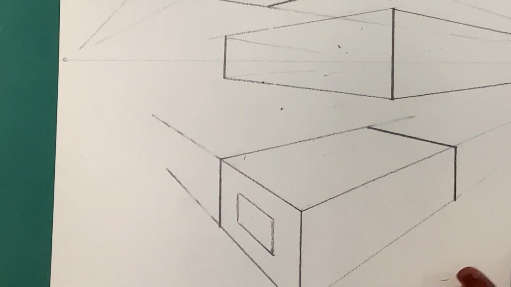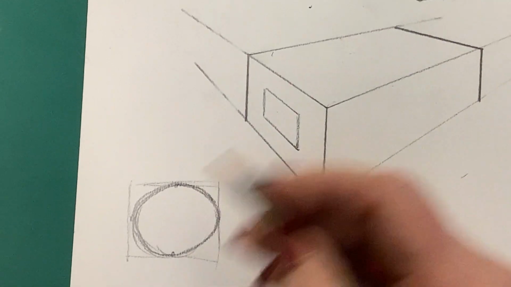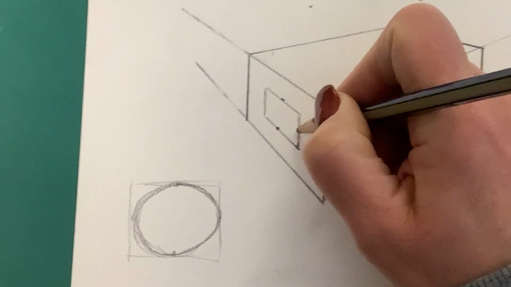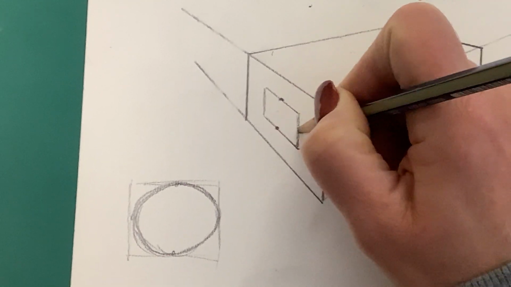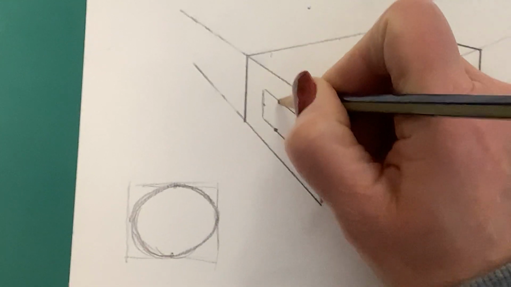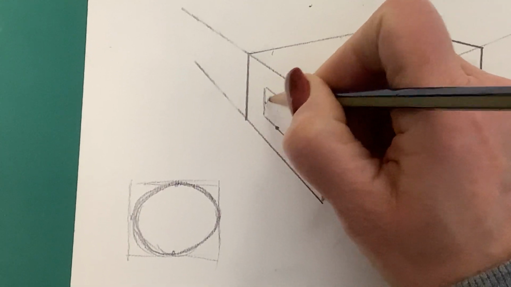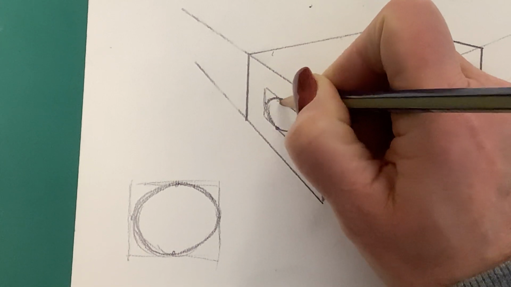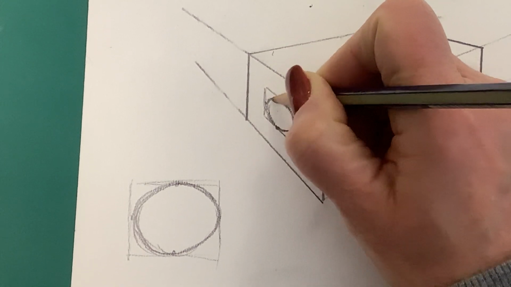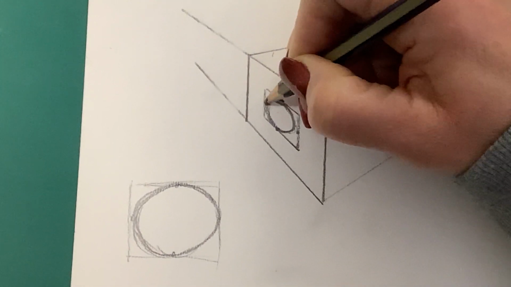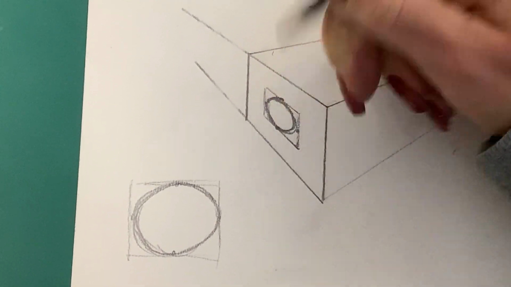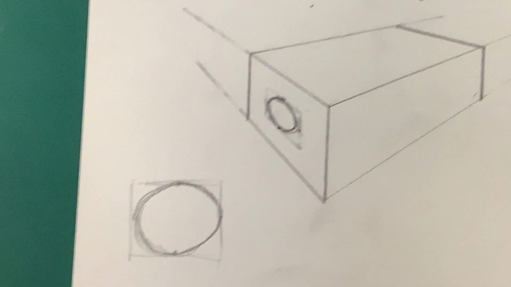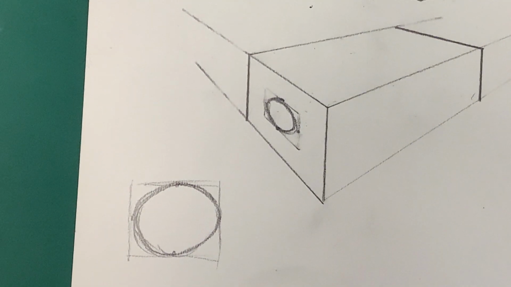Just like how I have this circle here, I would get the center, what I think is the center here, maybe a little closer to the back, and then here's the center here, and when you make your circle here, it's going to be more like an ellipse. So your shape is going to be elongated and stretched out. All right? That's it.